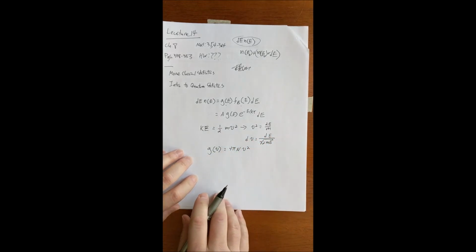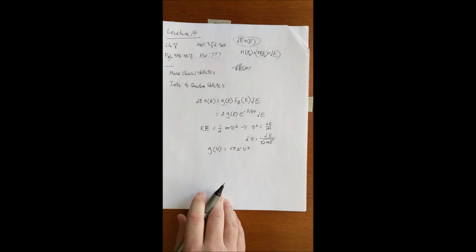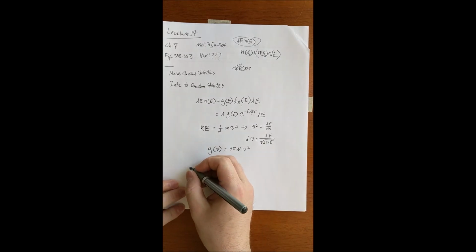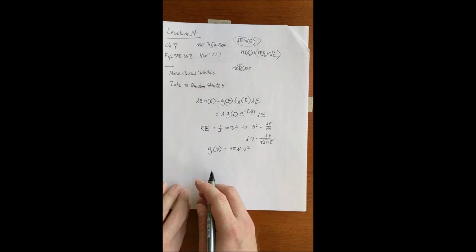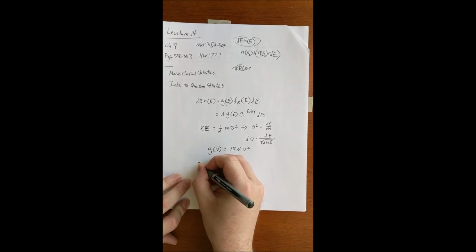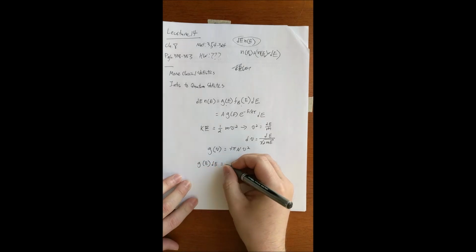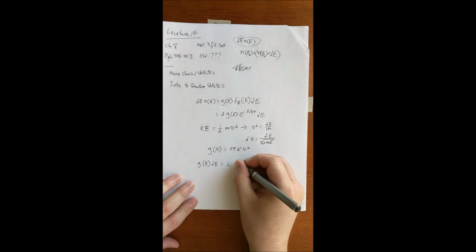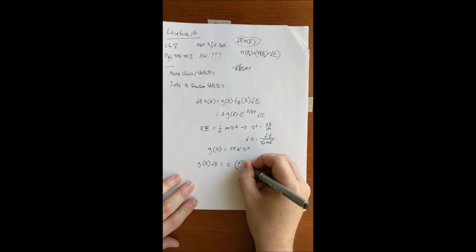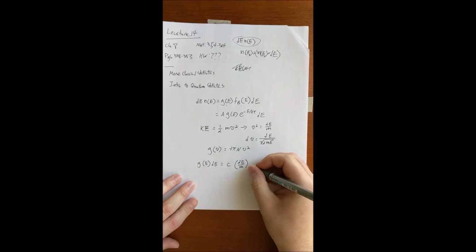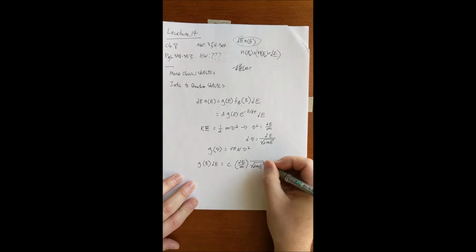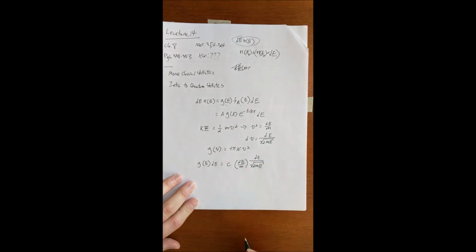Where this is the number of particles. So we just carry through with our calculation and we get g(E) dE equals C, which is just some constant, square root of 2E over m cubed, dE.